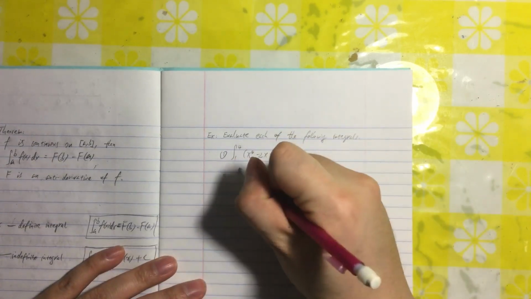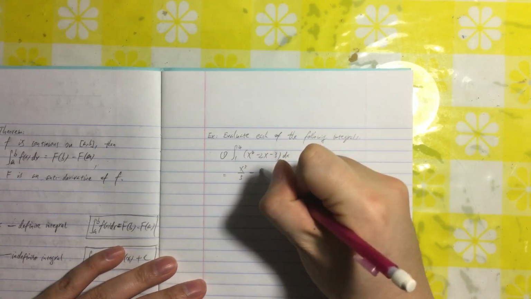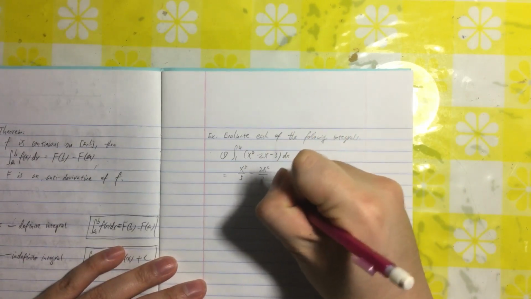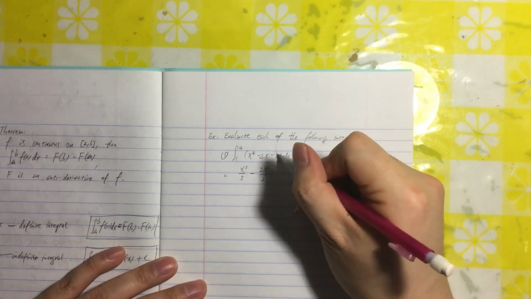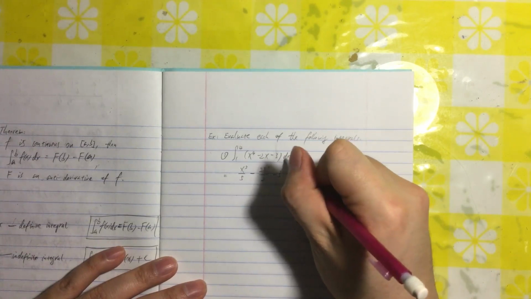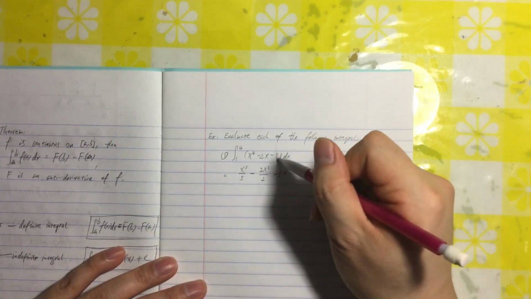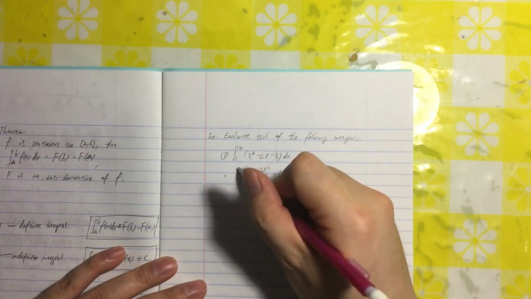For the first term, we get x to the power 5 over 5. For the second term, we get 2x squared over 2. For the last term, the number 3, the antiderivative is 3 times the variable, which is x. That's the constant rule: the antiderivative of a constant is the constant times the variable.